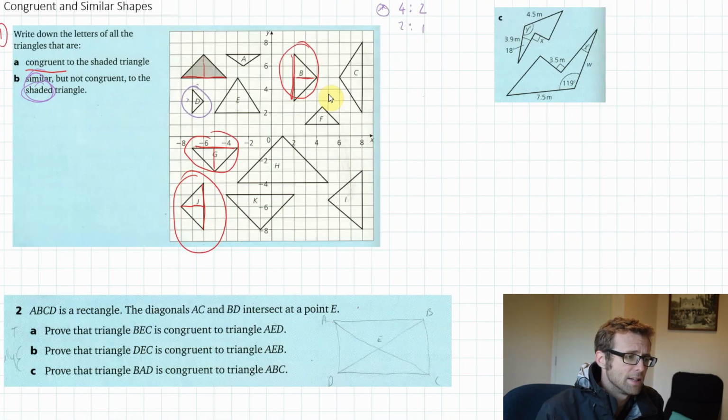Let's look at A. It's got a base of 3 and a height of 1. No, that's not going to work. It's not the same, so not that one. E has got a base of 4 and a height of 3. That is not in the same ratio, so we can ignore that one. Let's have a look at C here. 1, 2, 3, 4, 5, 6 to 2. Clearly that's not going to work because we've got 4 to 2. 6 to 2 is not the same.